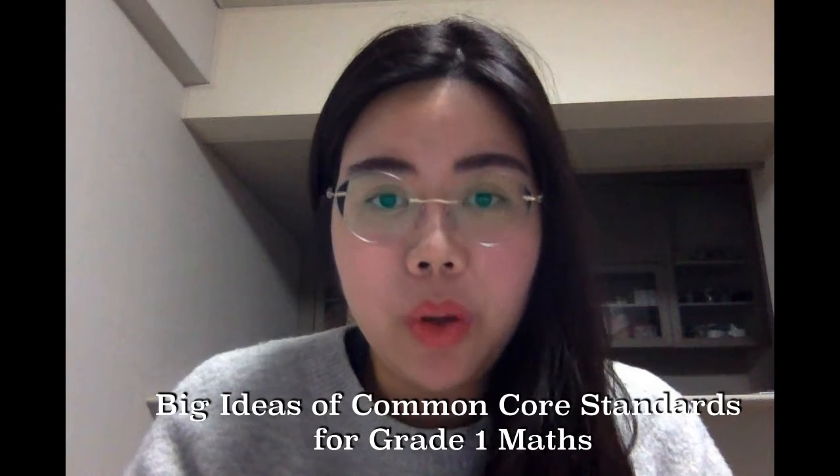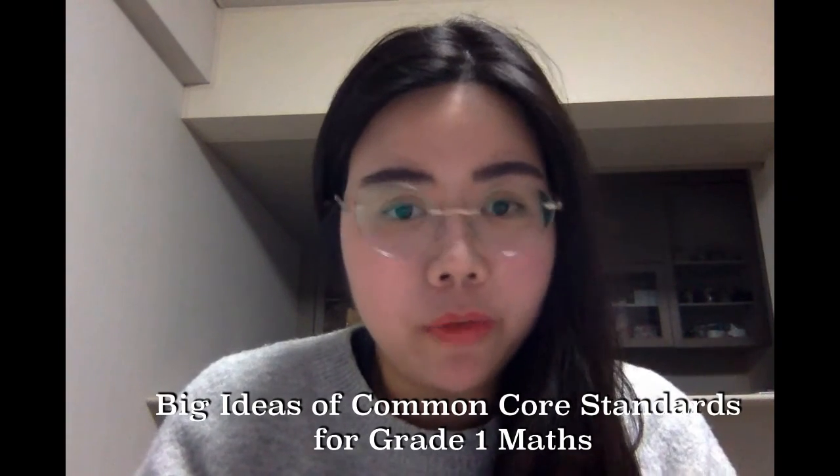So the big ideas of the Common Core Standards of the US are: first, students develop understanding of addition, subtraction, and strategies for addition and subtraction within 20. Students develop understanding of whole number relationships and place value, including tens and ones. Students develop understanding of linear measurement, measuring lengths and iterating length units. Reasoning about attributes of, and composing and decomposing, geometric shapes.